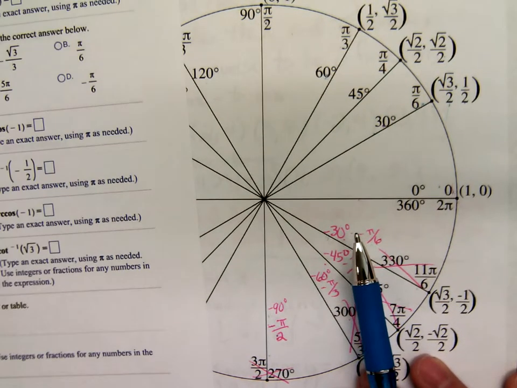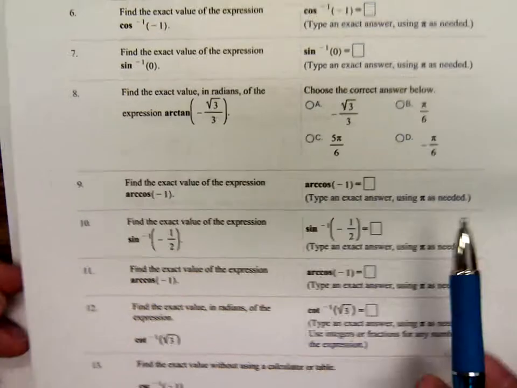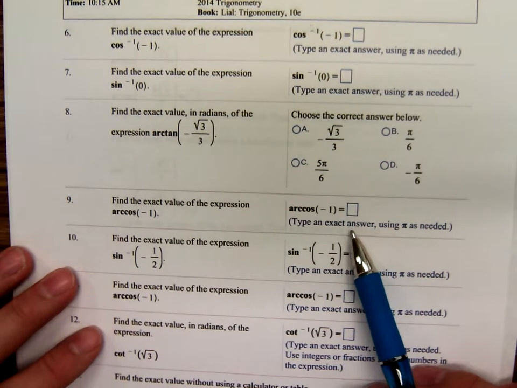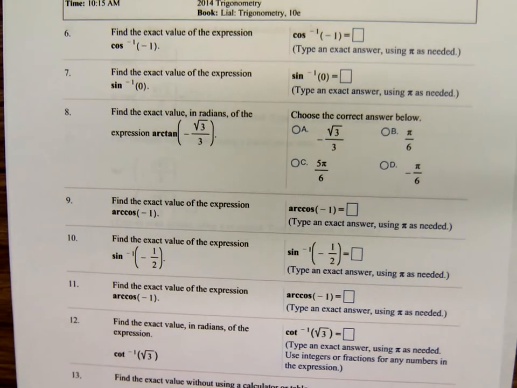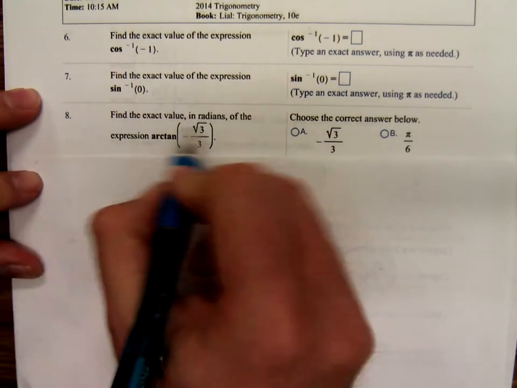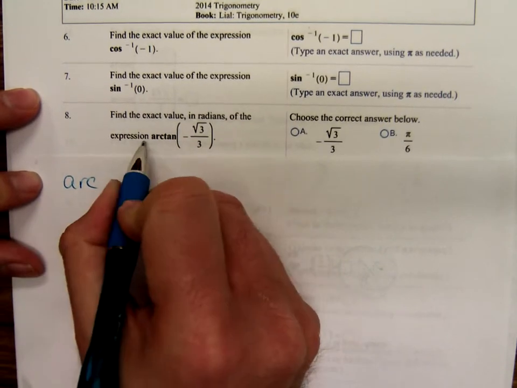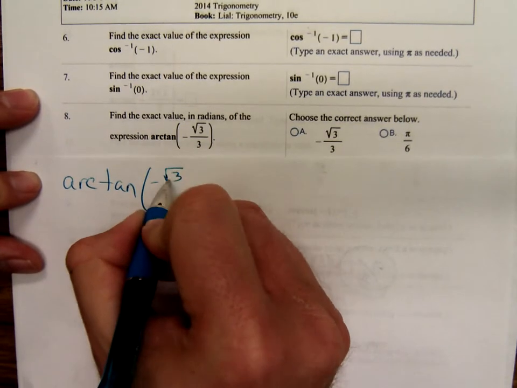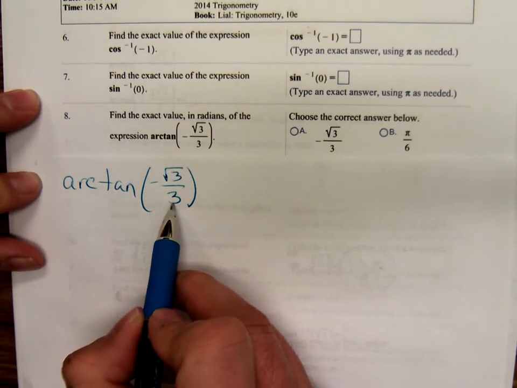Oh, wow. Here's problem 6. Let me just choose one. Which one do y'all think looks tricky? 6, 7, maybe 8? Let's do number 8. Arc tangent of negative square root of 3 over 3. Now that's going to take a little bit of thought. I said arc cotangent, no, it's arc tangent, of negative square root of 3 over 3.